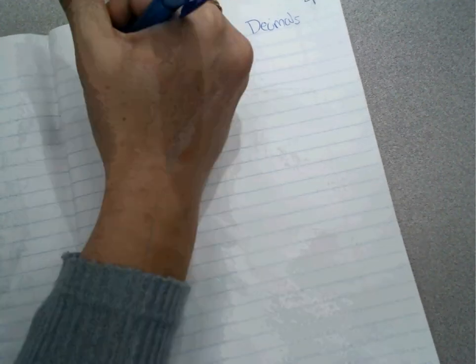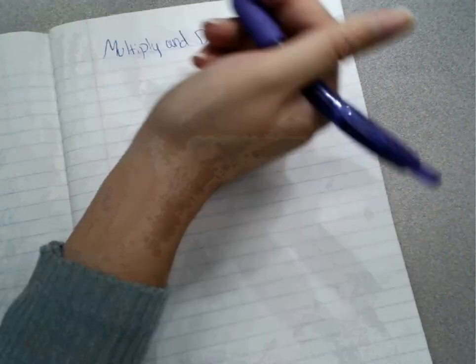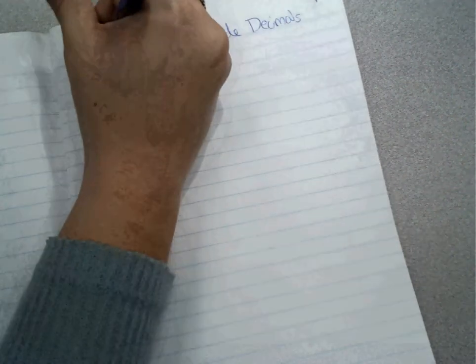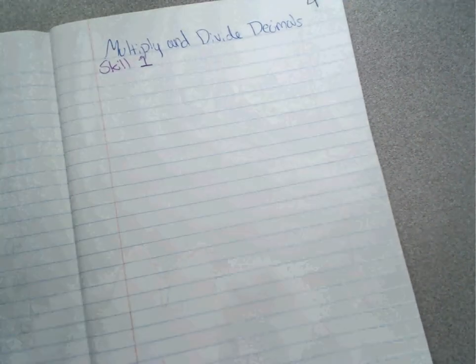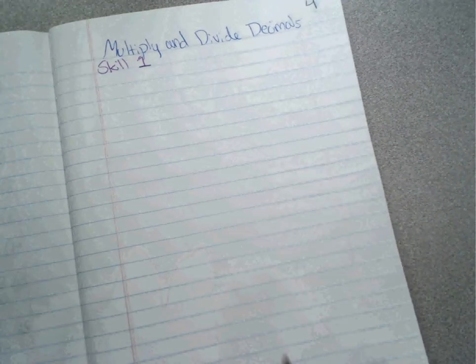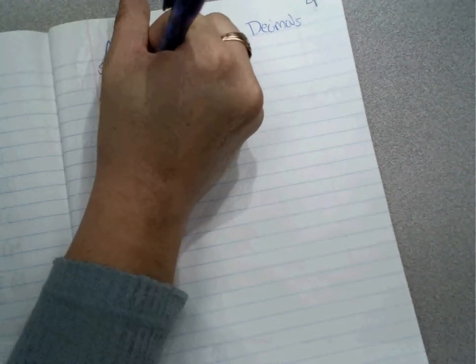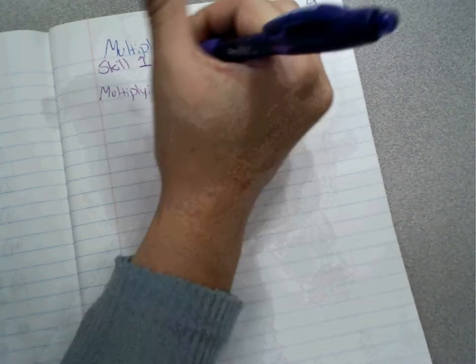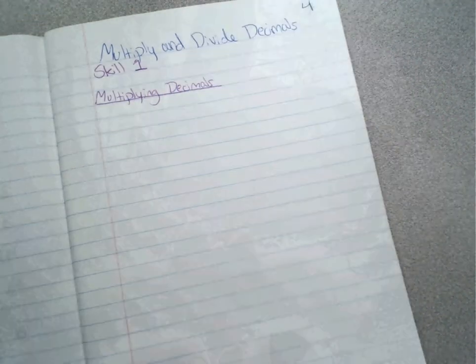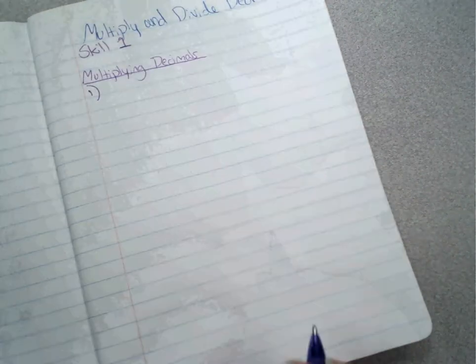When we multiply decimals, so that's going to be our first one. I'm going to go ahead and use a different color. This also has to do with skill 1. So if you just want to write skill 1 at the top, you don't have to rewrite it. You already wrote it once. Let's see, multiplying decimals. All right, so let's just go through, write all the steps, then we'll come back and do an example.